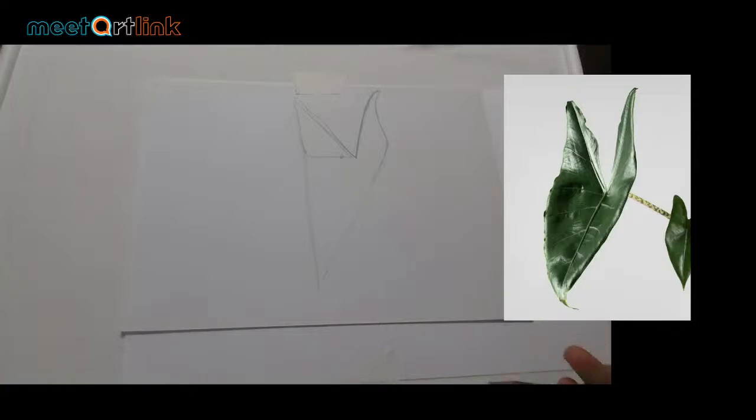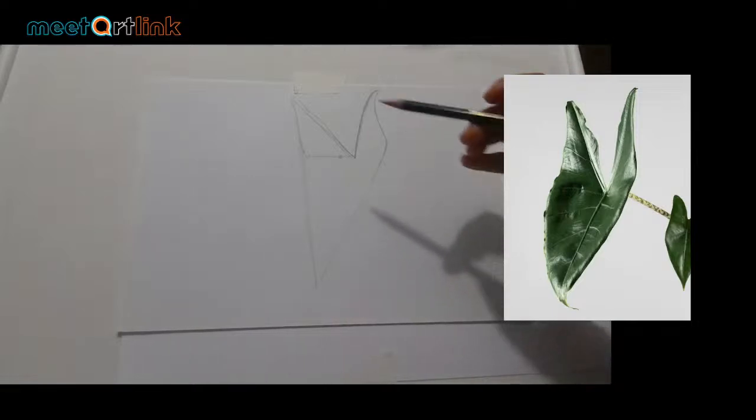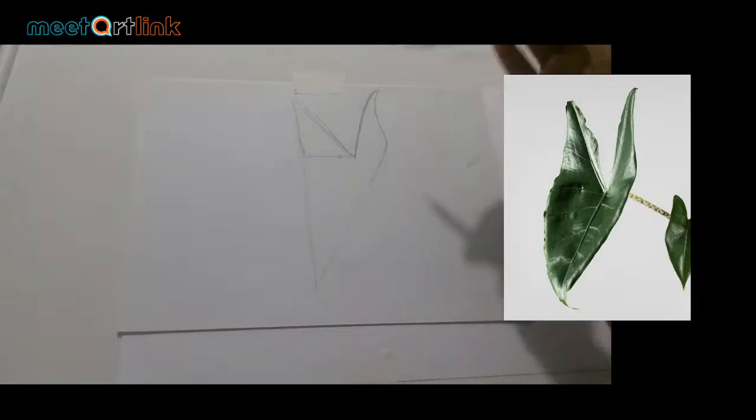And also when you have a plant in front of you, you can measure it, grab a measuring tape, measure it and then put it on your paper. I think this leaf would be around 17 centimeters. That's just my guess, looking at the picture. But if you have your plant at home, you can measure it, and that's also gonna make your drawing more accurate.